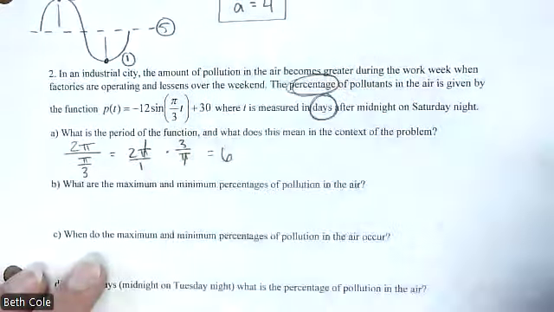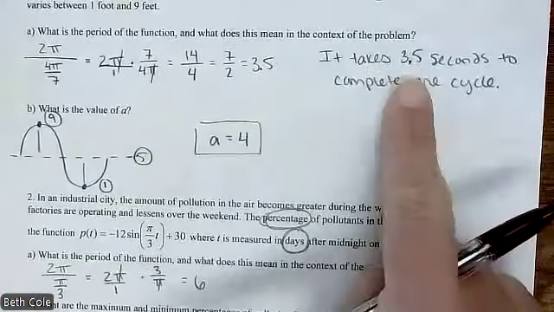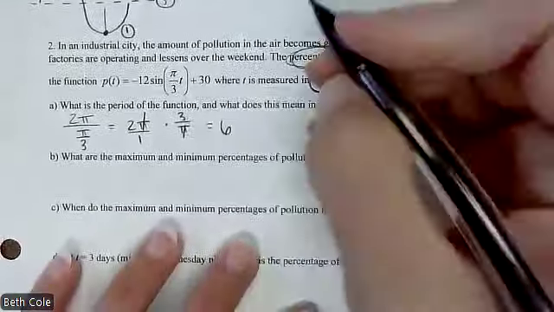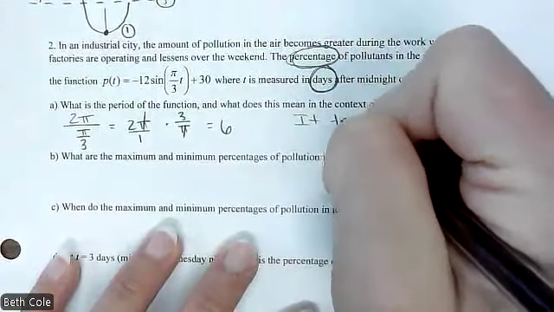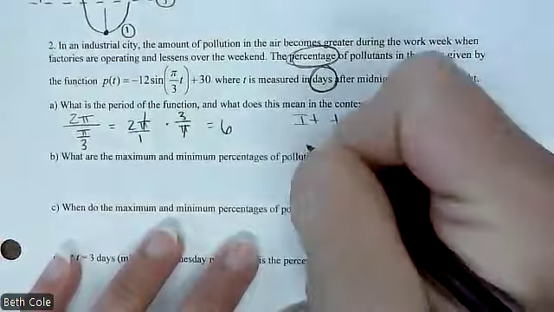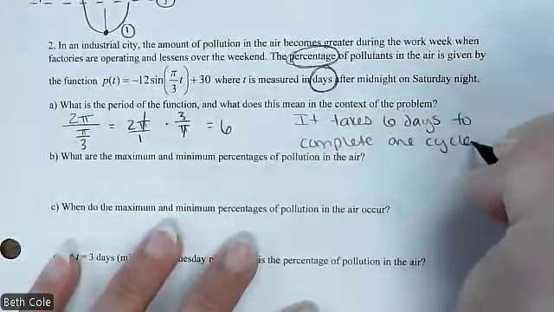So 6, and then we're going to write a sentence. And it's going to be the exact same sentence as this one. You're just going to use the information from this problem. So it's going to be, it takes what? 6 days. 6 days to complete 1 cycle.